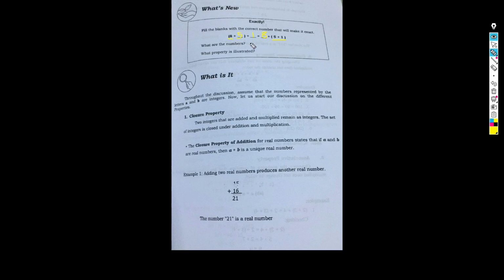So what are the numbers? The numbers are 5, 1, and 8. What property is illustrated? It is the associative property. Okay, I'm trying to write it down. Associative property. Okay, the associative property.